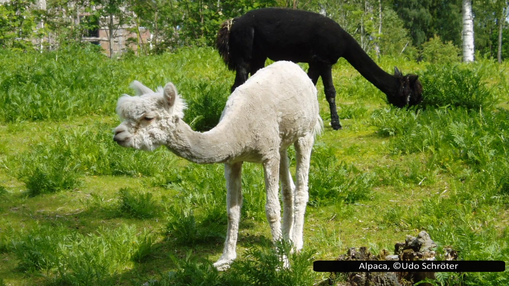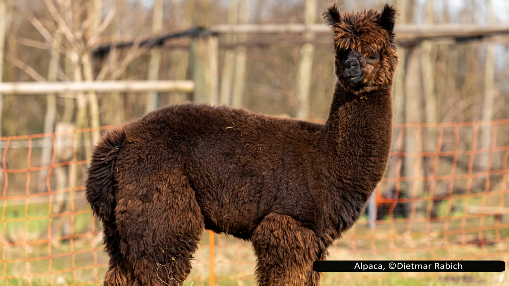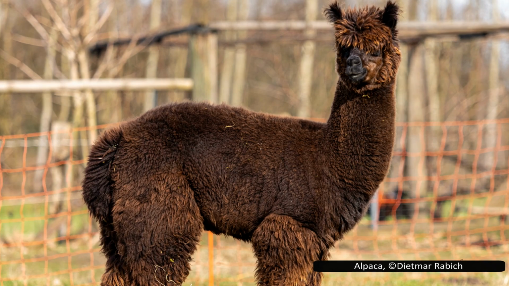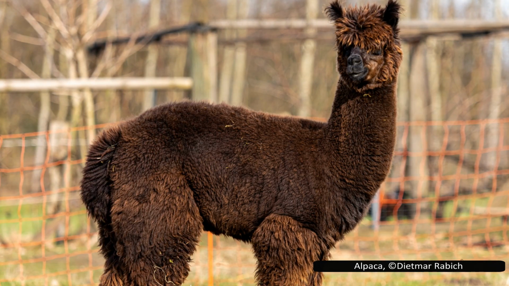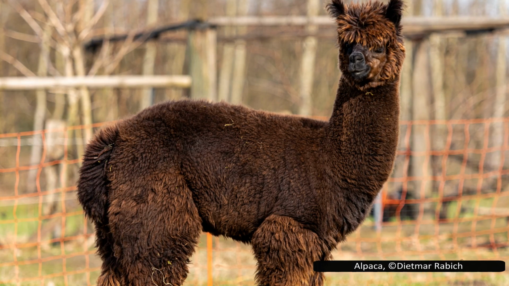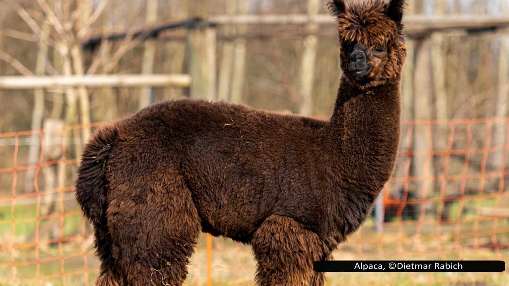Alpacas live in herds led by an alpha male. The number of females he can guard is directly related to the amount of resources in his territory. If an alpaca is separated from its herd, it will show responses suggesting anxiety or distress, such as an increased heart rate, pacing, and decreased appetite. For these reasons, it is recommended that when an alpaca needs to be separated, such as for clinical or handling reasons, it should always have visual contact with its herd throughout the process.